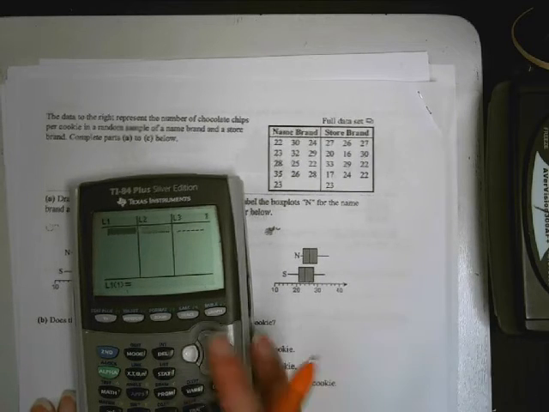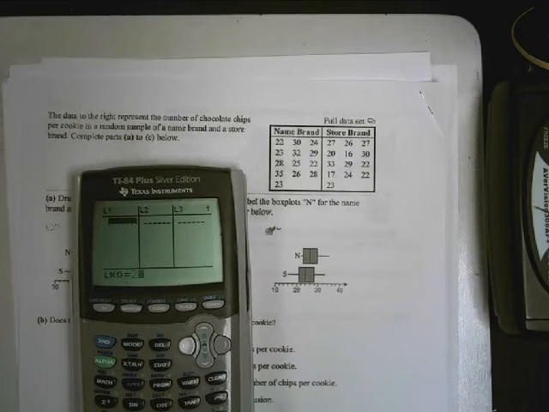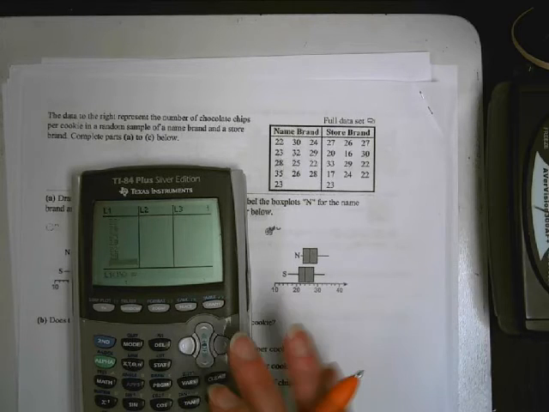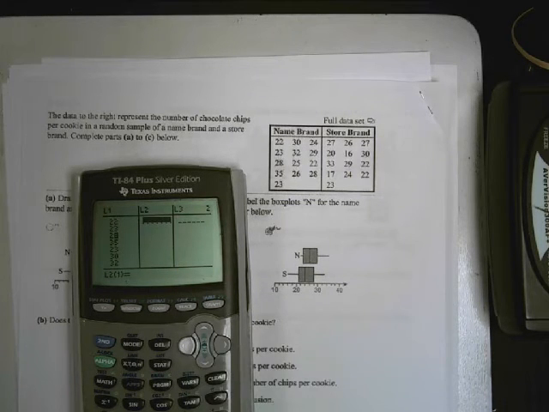Your calculator will do box plots also. In the same place where we do bell curves, there's a setting for box plots, so we could do that if we wanted to. But this one's probably just as easy to answer by finding the median and the max and min. And then in L2, we put the store brand. That's what I'm going to do.